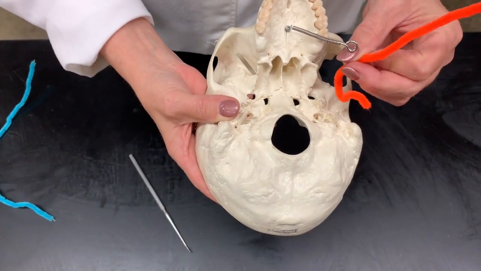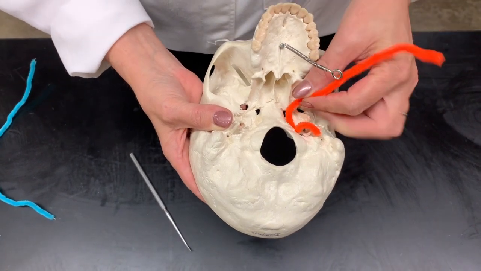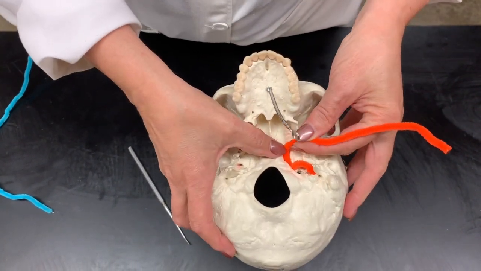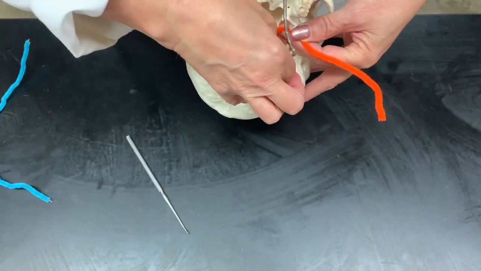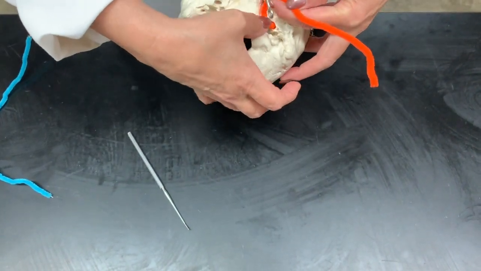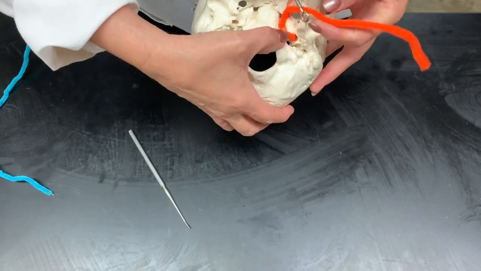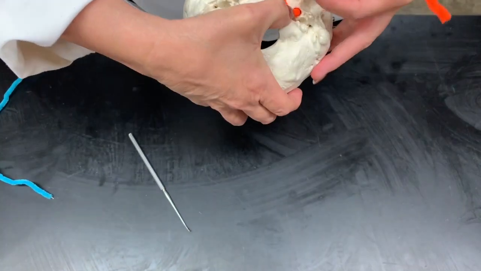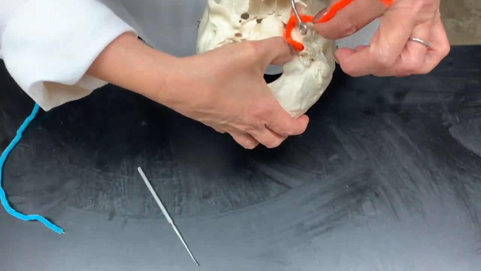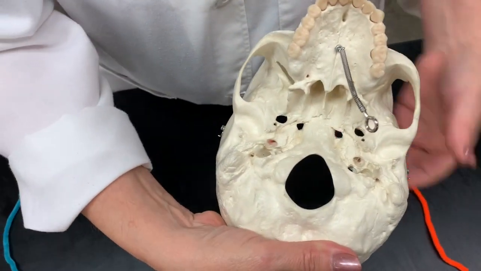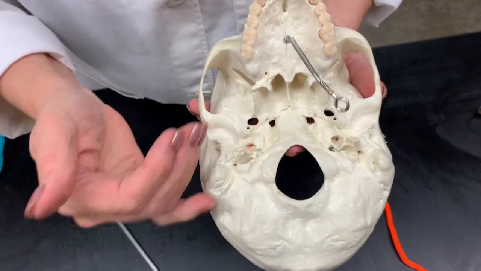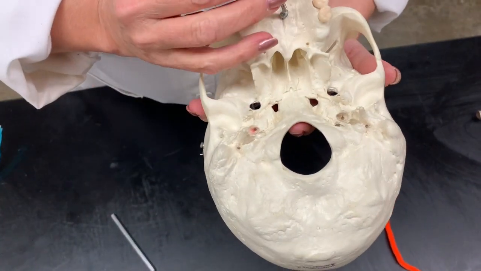It comes down from the heart, goes across foramen lacerum, and then goes into the carotid canal. Okay, can we see that? And again, this is where the pipe cleaners can help you tremendously in your study of the skull.